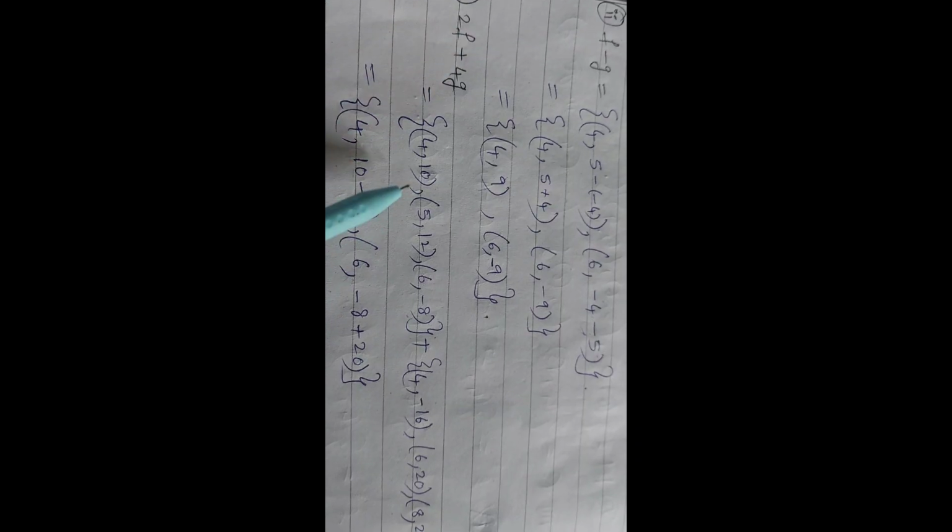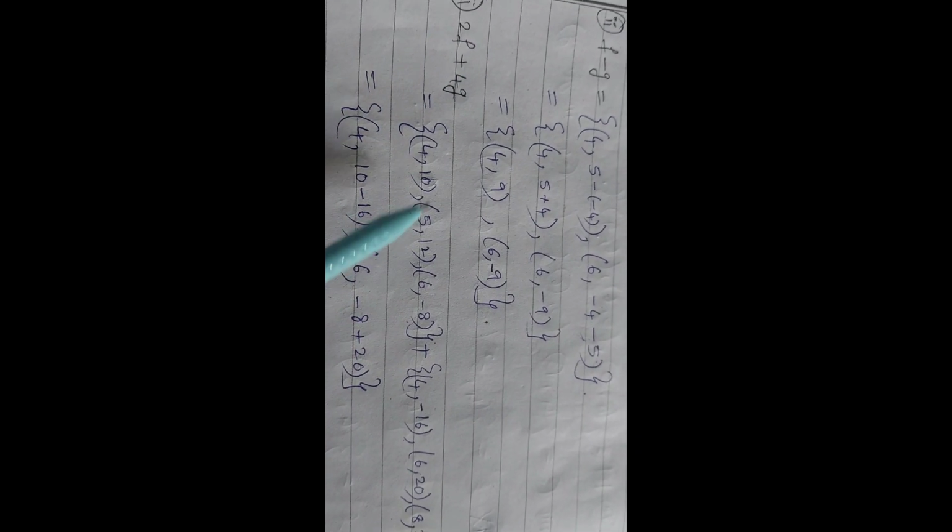Okay, next he asked 2f plus 4g. You can do it like this, eliminating the non-common parts and only considering the common parts, or first write everything. 2f means you have to multiply the codomains, like we did in the previous problem. 4 comma 2 times 5 is 10, 5 comma 2 times 6 is 12, 6 comma 2 into minus 4 is minus 8.